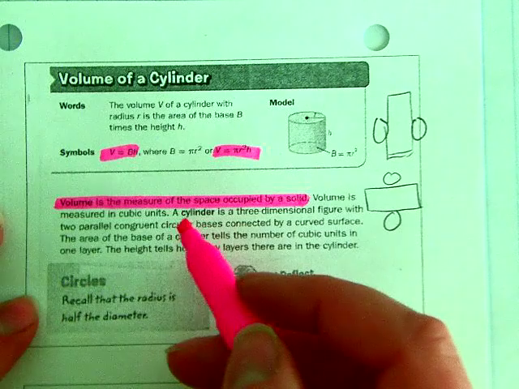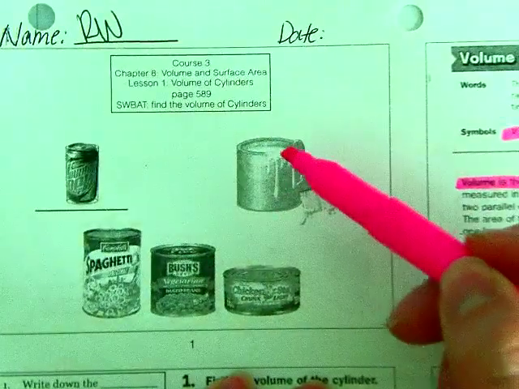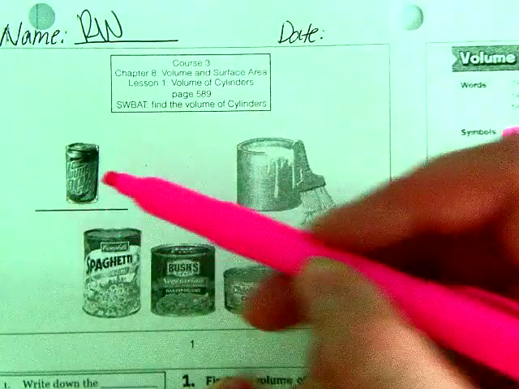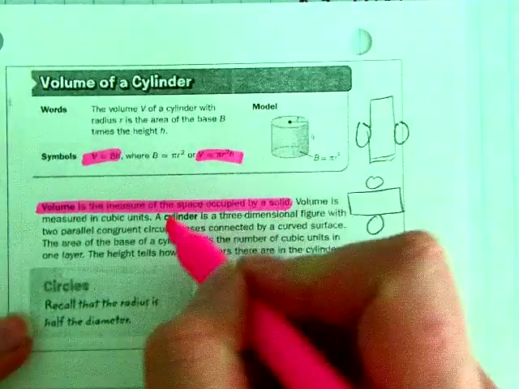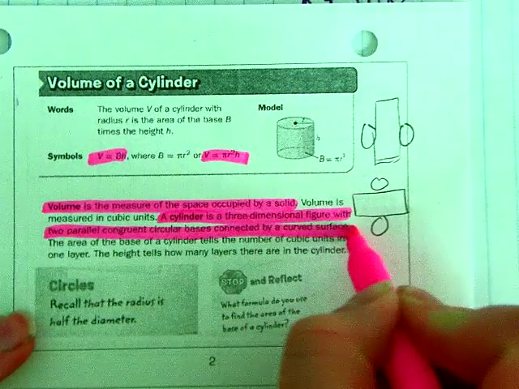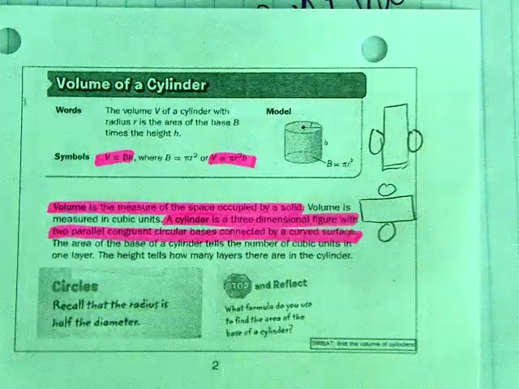Volume is the measure of the space occupied by a solid. So this space is occupied by paint. So this one, if we're talking about its volume, would be the volume of paint inside, the volume of pop inside, the volume of various foods on the inside. A cylinder is a 3D figure with two parallel congruent circular bases connected by a curved surface that when you undo it ends up looking like a rectangle.